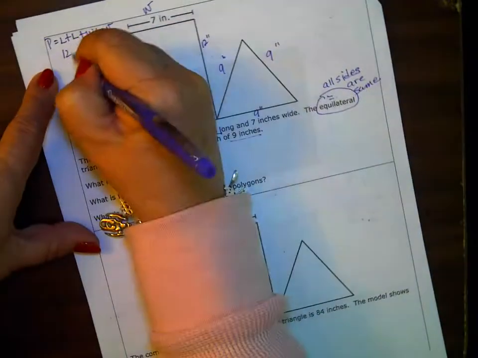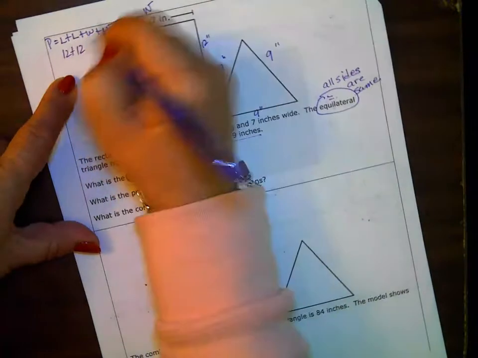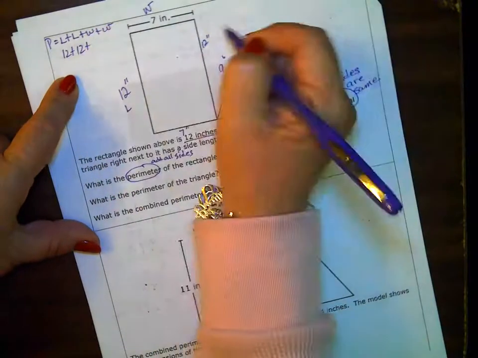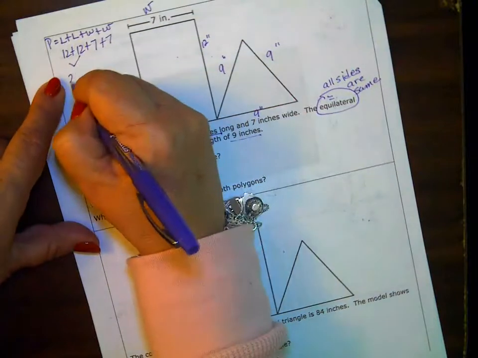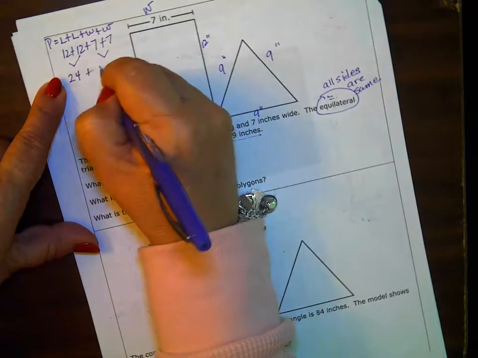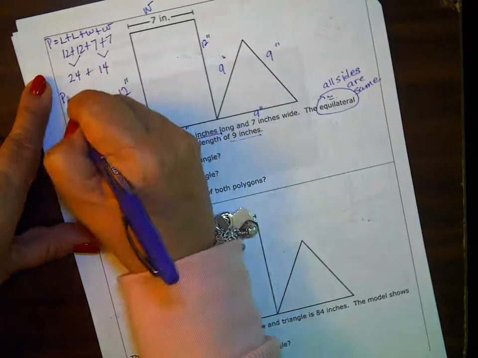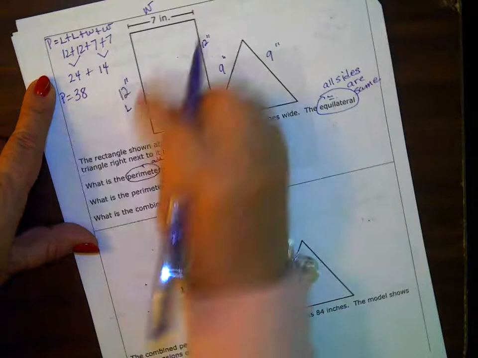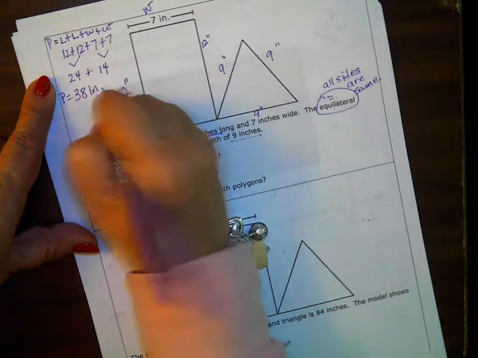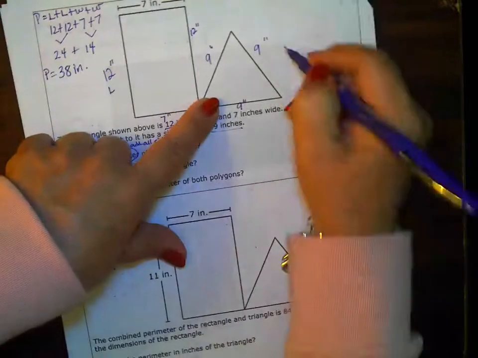So I have 12 plus 12 plus 7 plus 7. Here I'm going to have 24 plus 14. Therefore, my perimeter for the rectangle is going to be 38, and it's in inches. Look at the triangle.